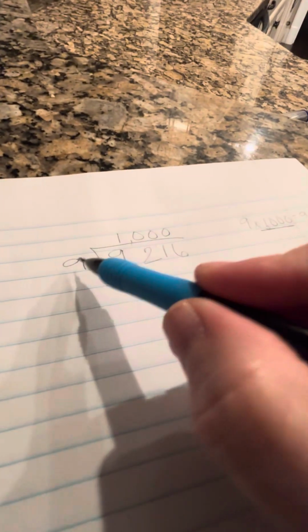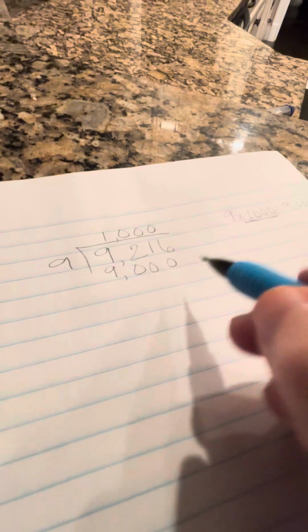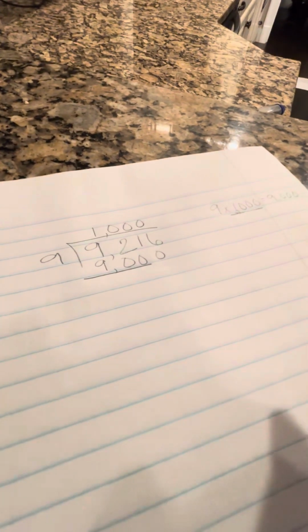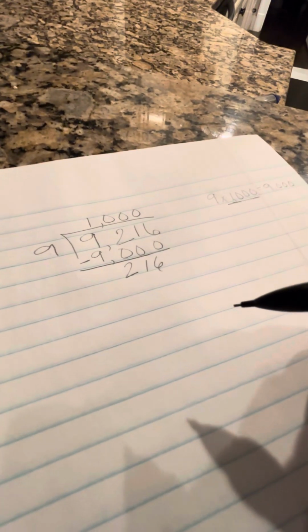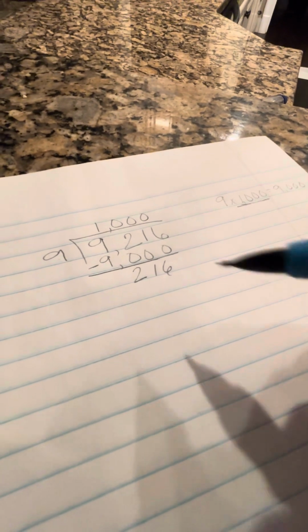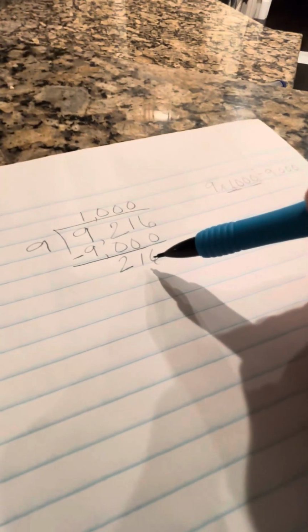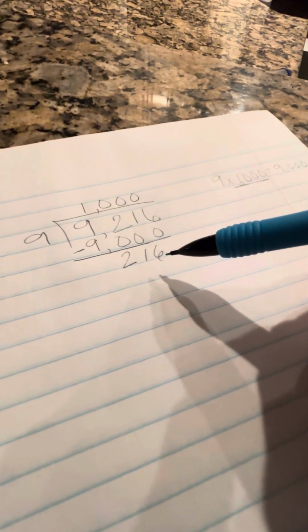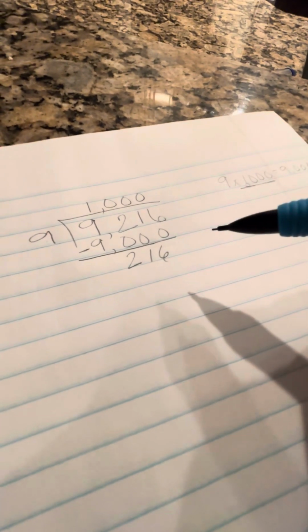Now, 1,000 times 9 will give you 9,000. Now, we're going to subtract and see how many we still have left to put into our groups, into our 9 groups. Now we're down to 216 items that we need to put into 9 groups. So we're going to do it all over again.